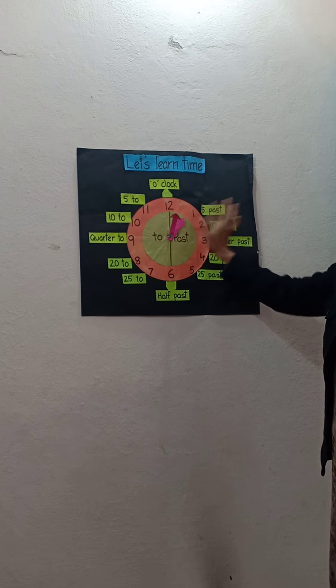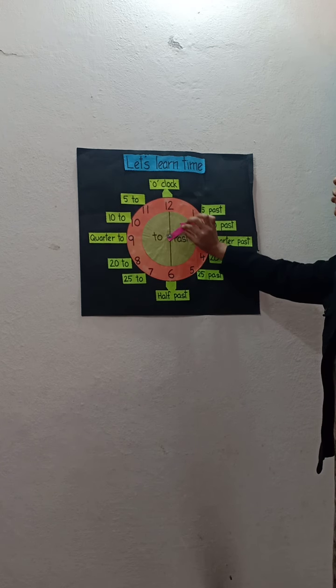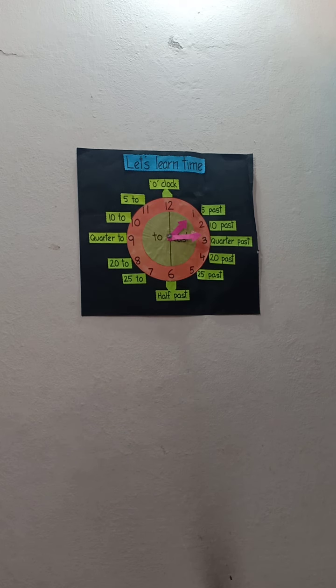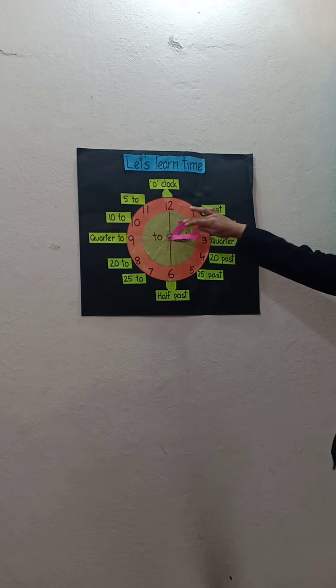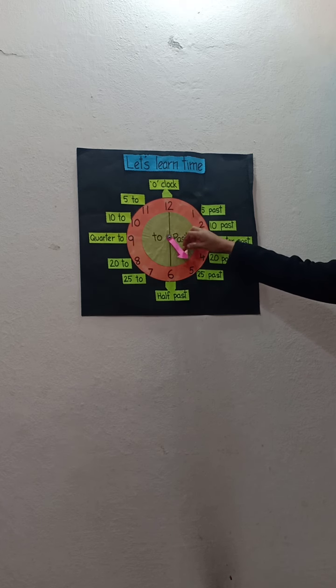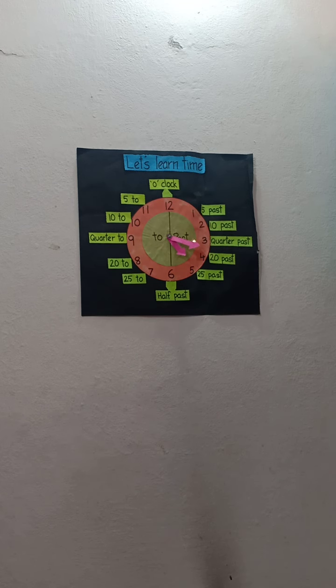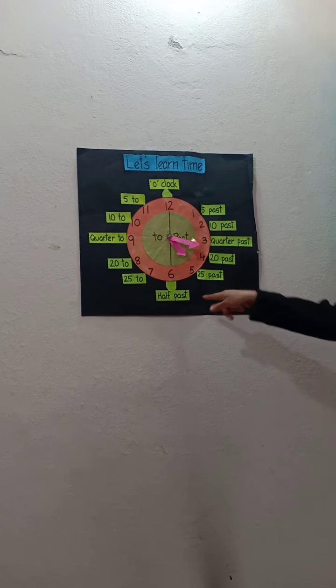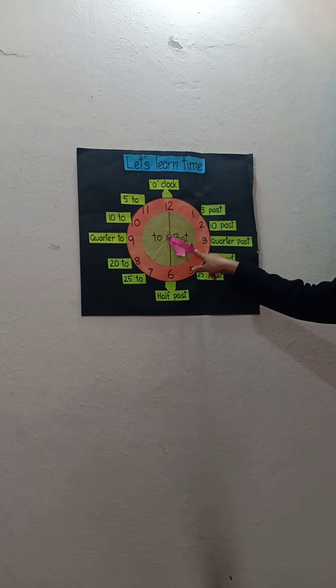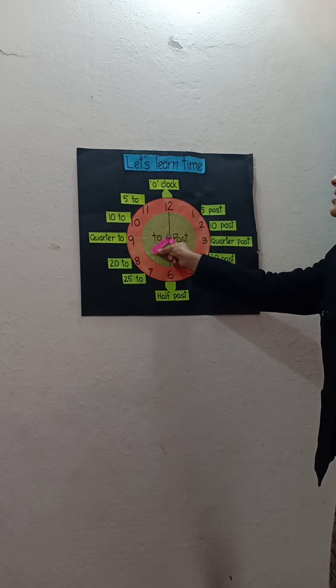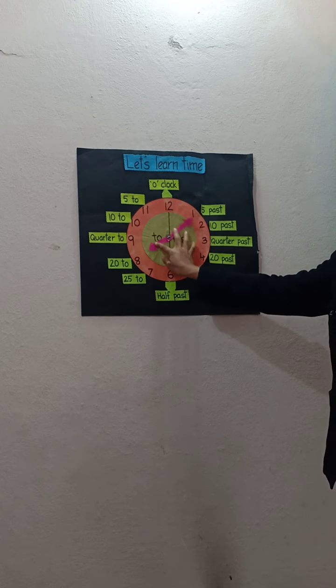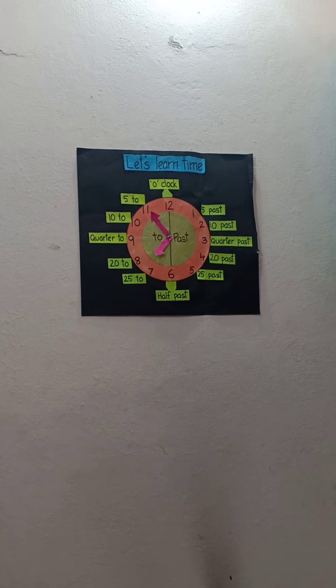Second question: if the short hand is on 1 and the long hand is on 3, what will be the time? Third question: if the short hand is on 5 and the long hand is on 4, what will be the time? Fourth question: if the short hand is in between 7 and 8 and the long hand is on 11, what will be the time?